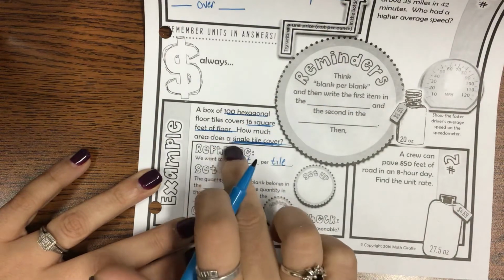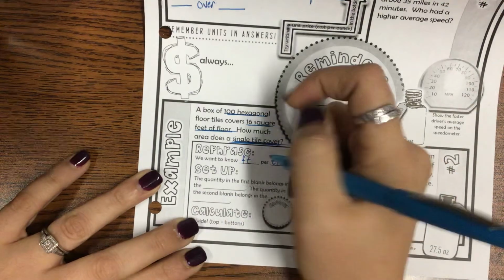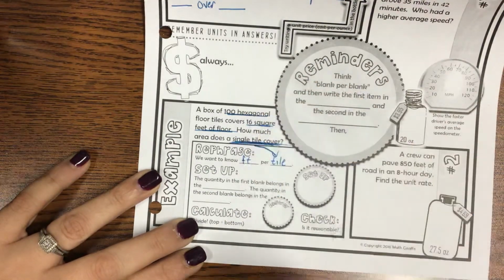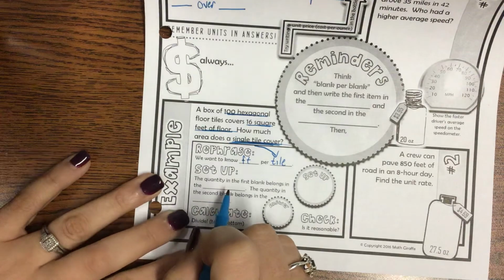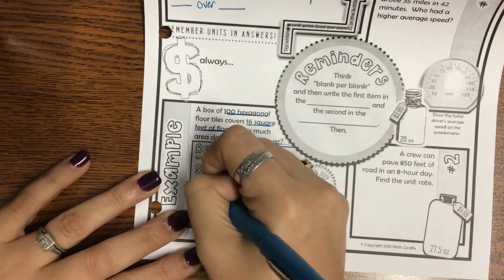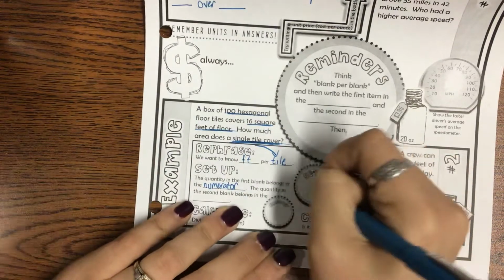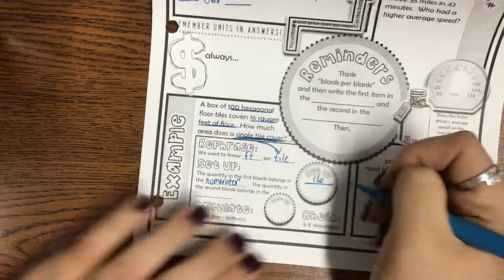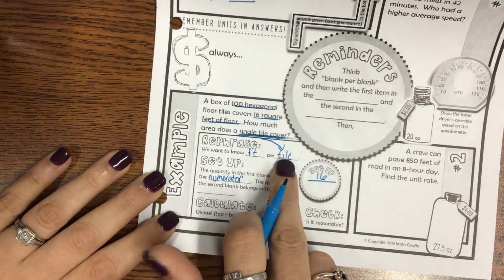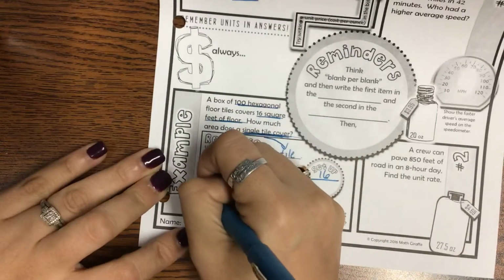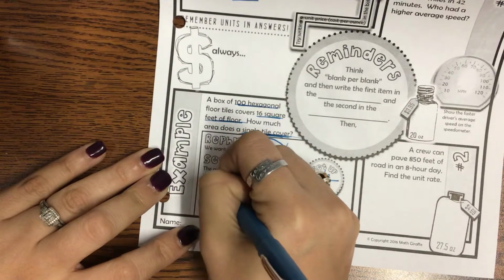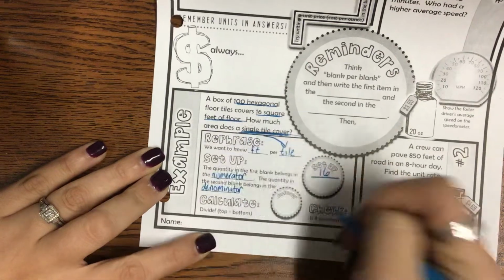I need a single tile. So tiles are going to go on the bottom. The quantity in the first blank belongs in the numerator, which is the top of our fraction, 16. The quantity in the second blank, which is the tiles, belongs in the denominator of our fraction.